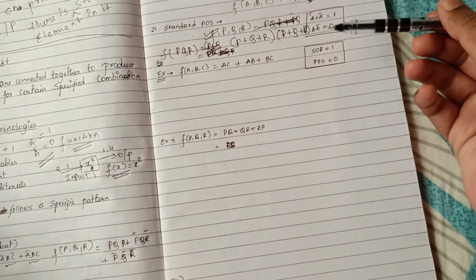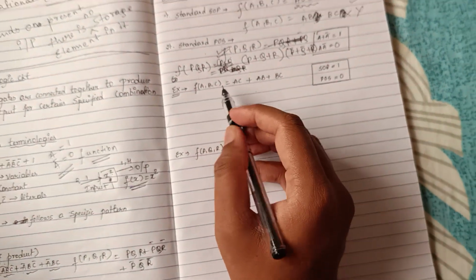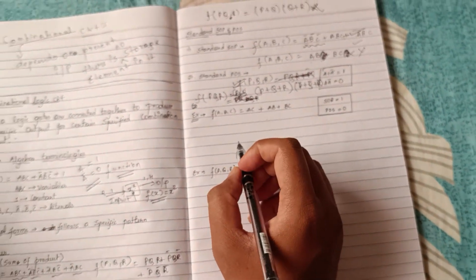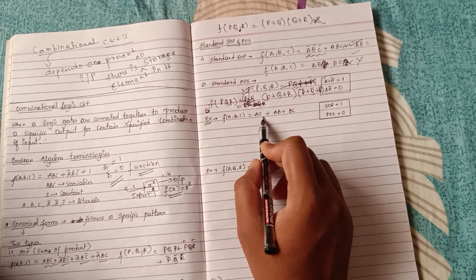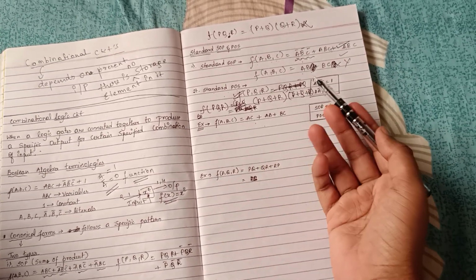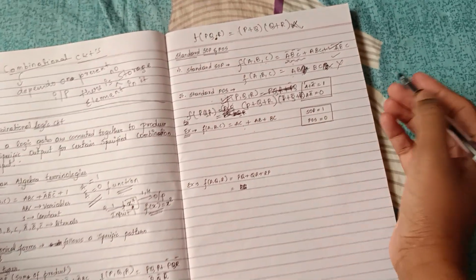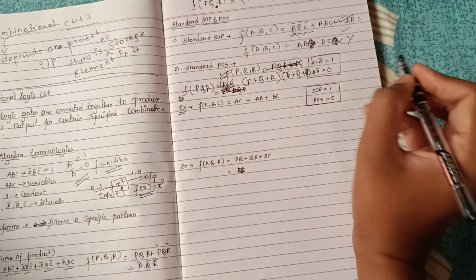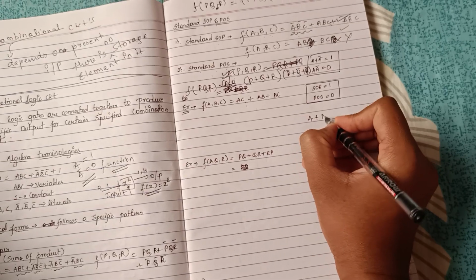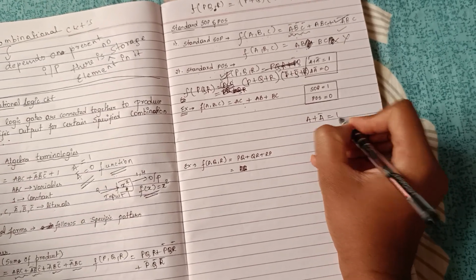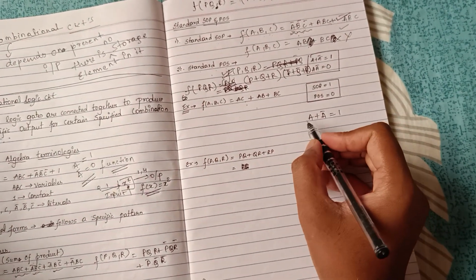So now let us solve these examples. Here is an example which is not in the standard form of SOP. We have to convert it into the standard form. So before that I will show some properties. One property is A plus A bar is equal to 1. You might be thinking how it is.